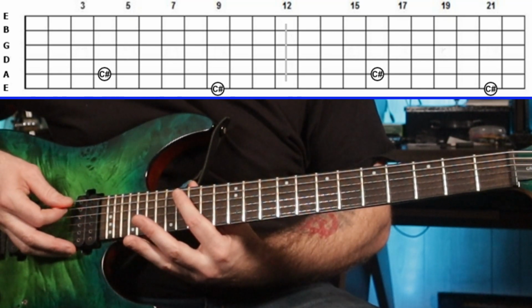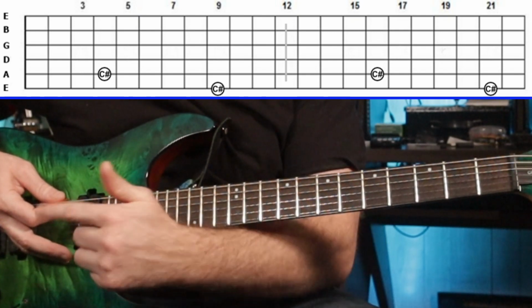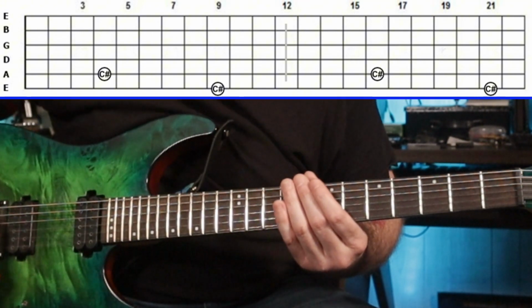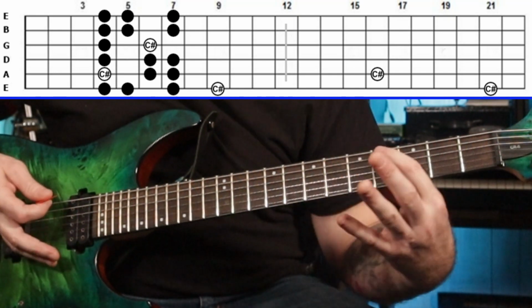You have one up here on the 16th fret of the A string. And then you have one all the way up here, but we're not going to worry about the highest C sharp. So we're just going to worry about those 3 instances of the C sharp. Here's going to be one of the patterns. You take your first finger and you put it right here on the note C sharp.